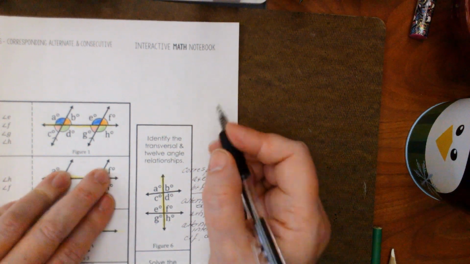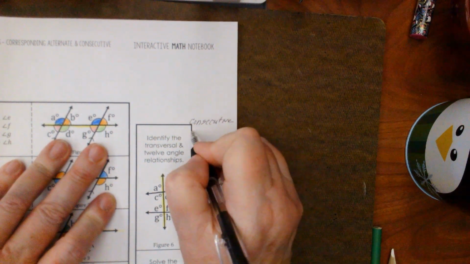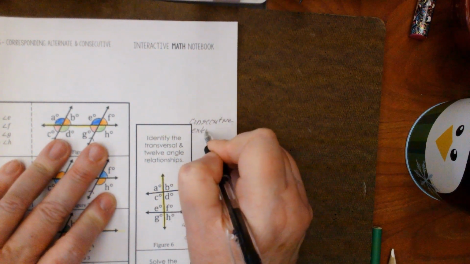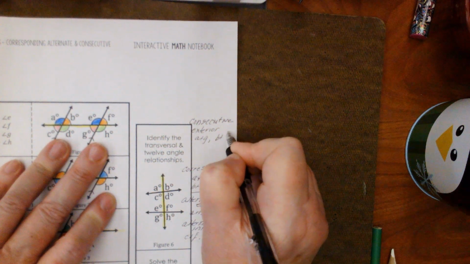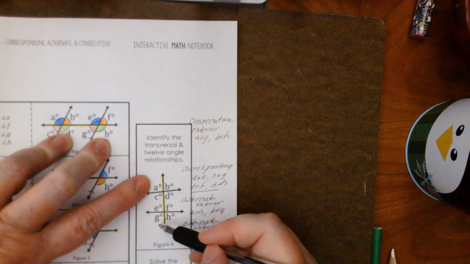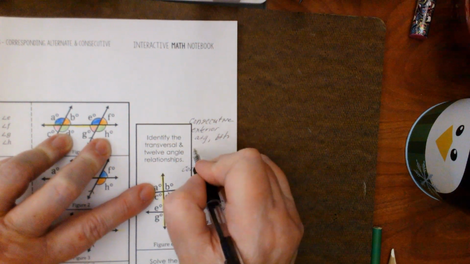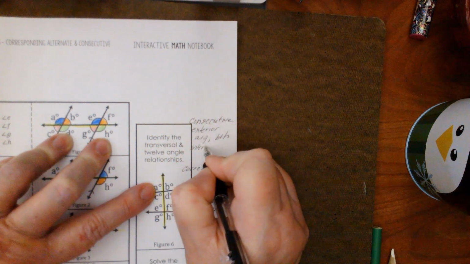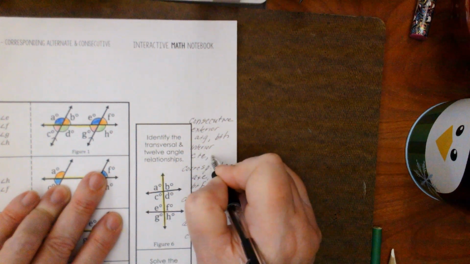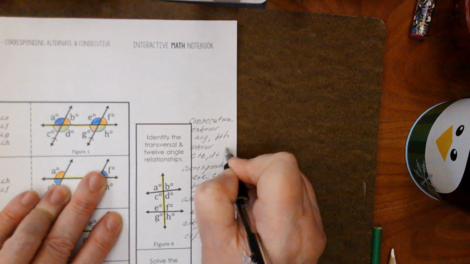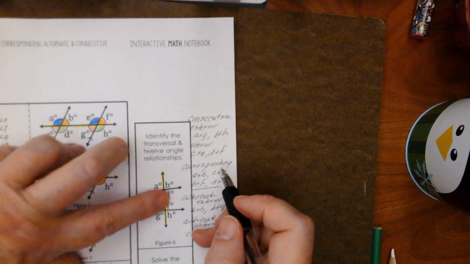And then the last pair is consecutive. And I am going to put consecutive exterior right here. And that is A and G, B and H. So A and G, see they're exterior, on the outside, and B and H. And then I'm going to do consecutive interior, and that would be C and E, make sure you can see that's an E, D and F. So you can do C and E and D and F. So those are the interior.